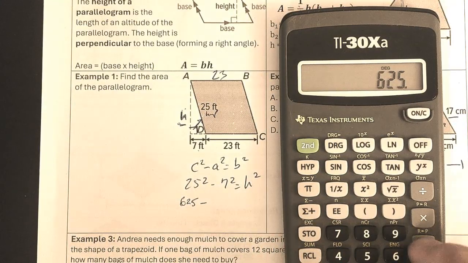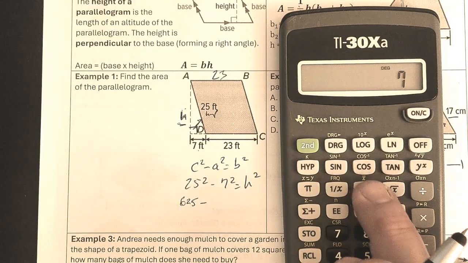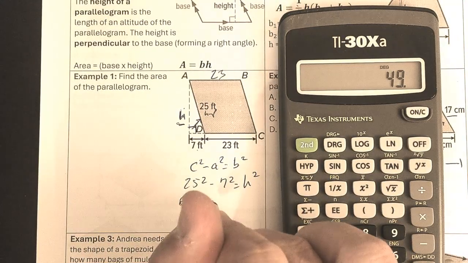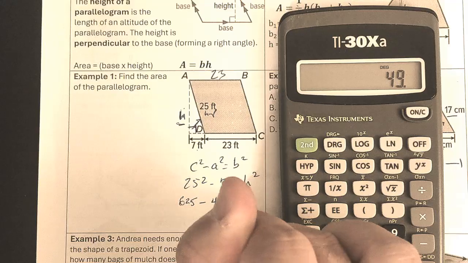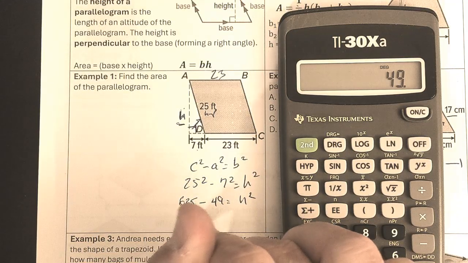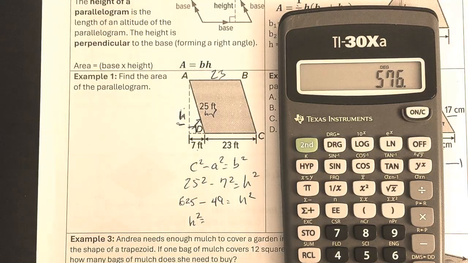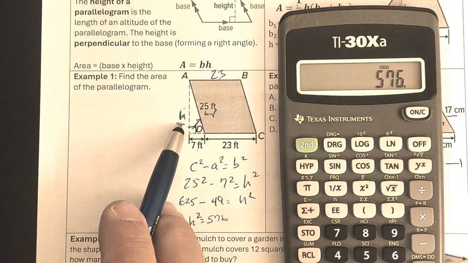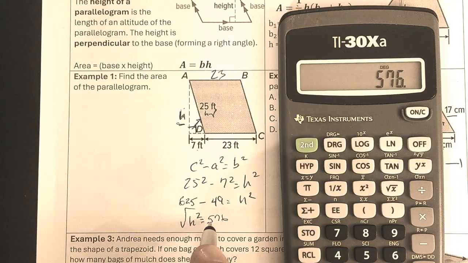Minus 7 squared, 49. So that's going to give us our height squared. Now I'm just going to flip-flop this. So our height squared equals 576. Now, we want the square root. We want the height. So we take the square root. So the number's already there.